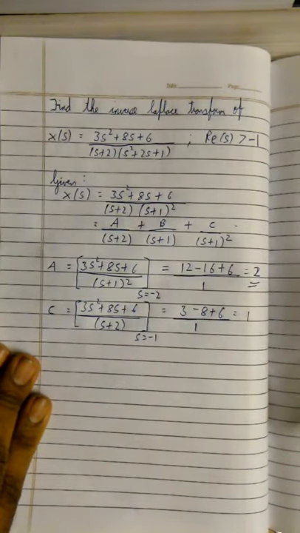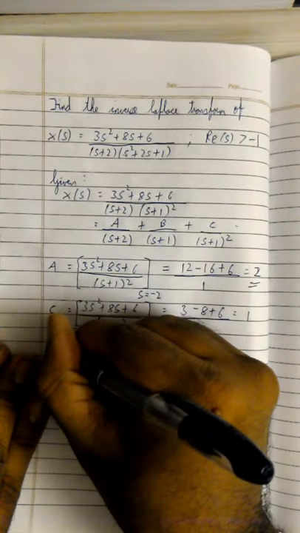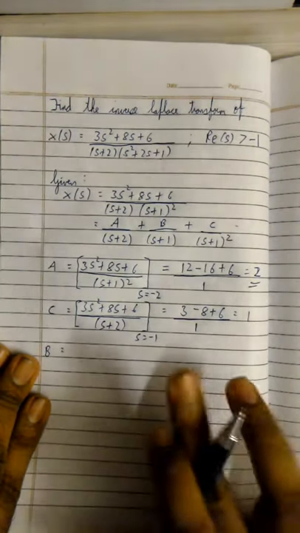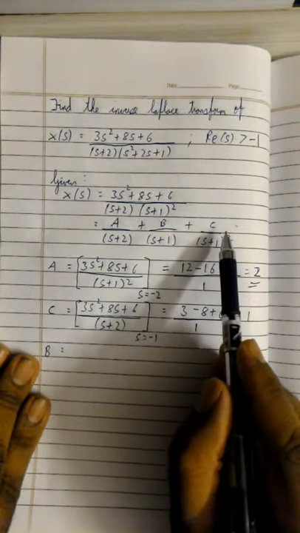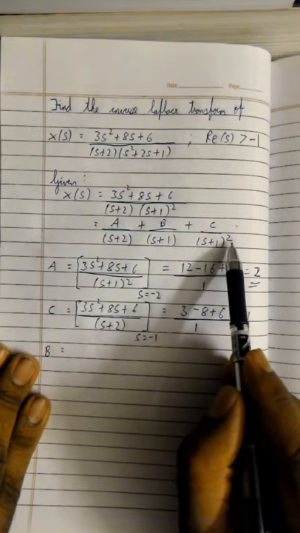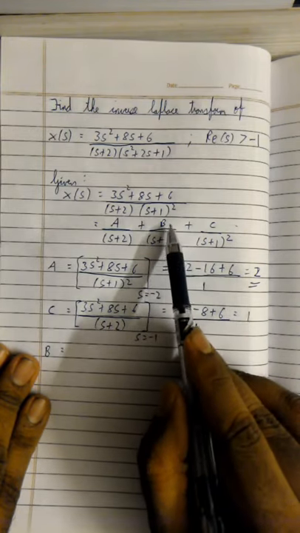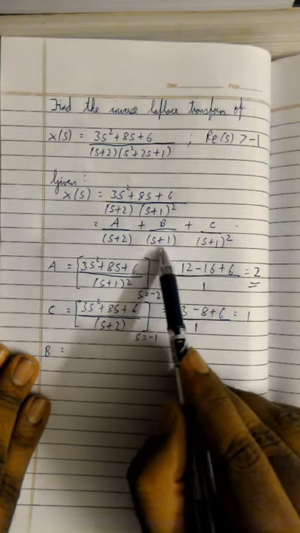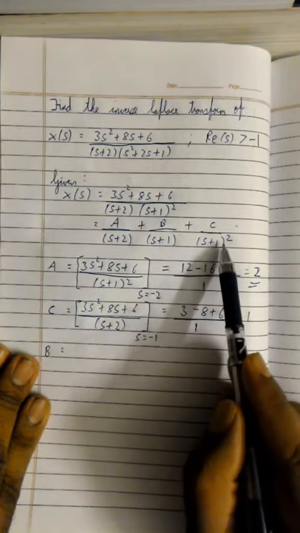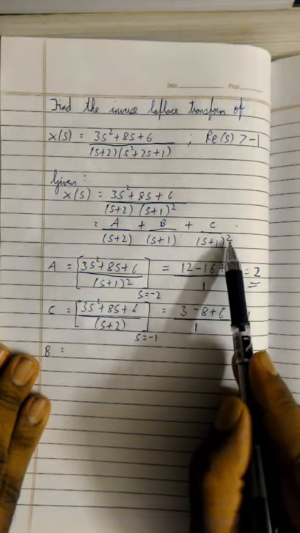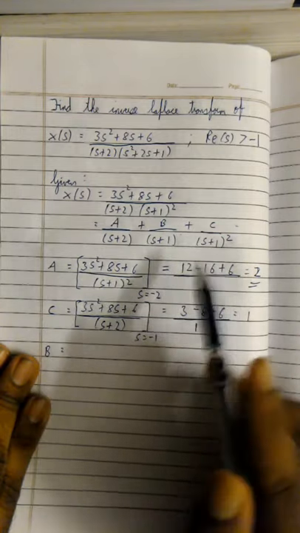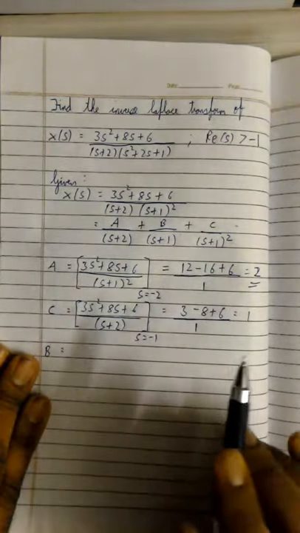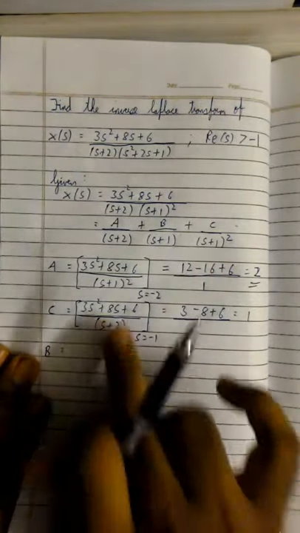Now I'm going to find the value of B. How do I find the value of B? I should look at the difference between B and C. The denominator of C is s plus 1 the whole square, and the denominator of B is s plus 1 raised to 1. Here the power of the denominator is 1, there it is 2. So 2 minus 1 is 1, which means I just need to differentiate the equation for C one time.